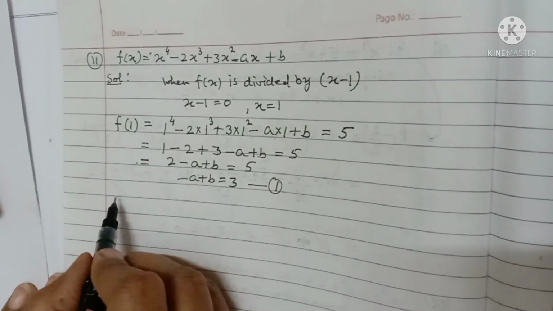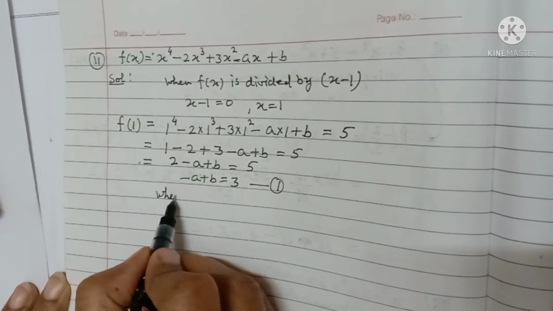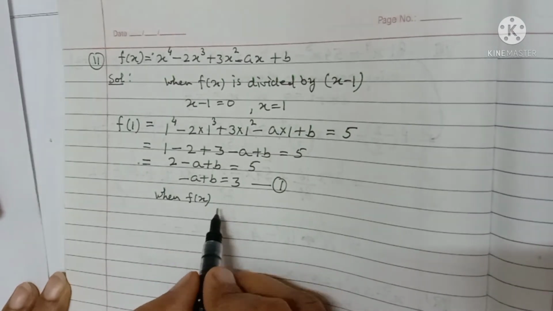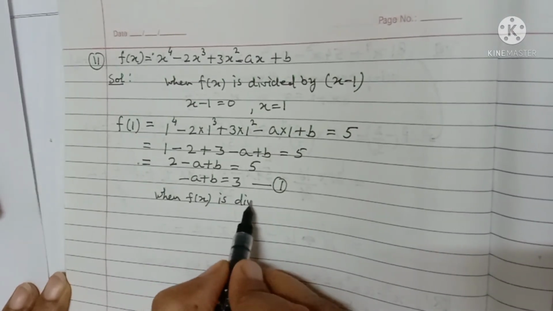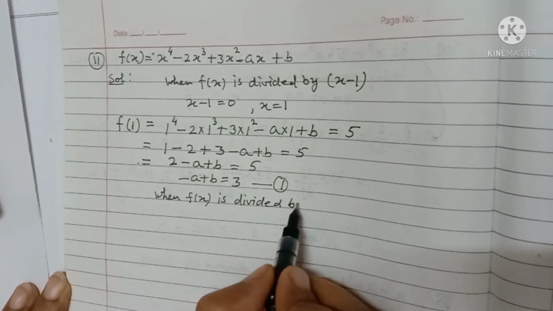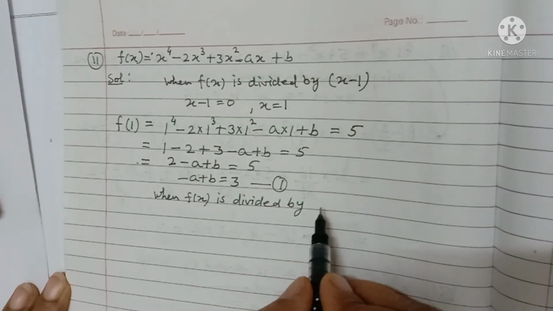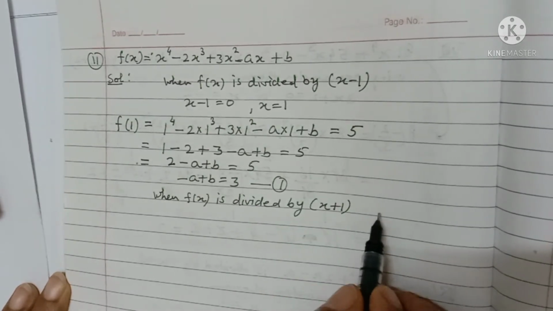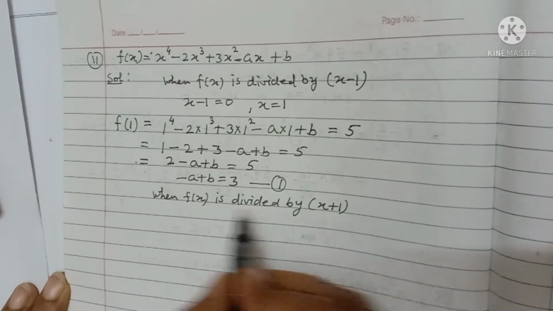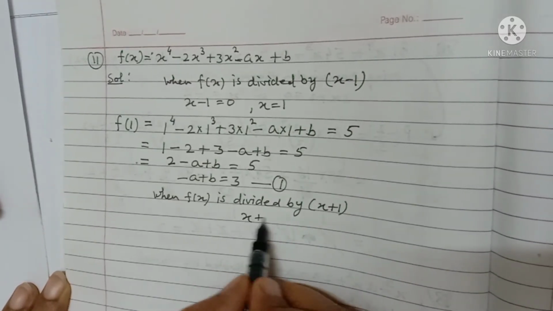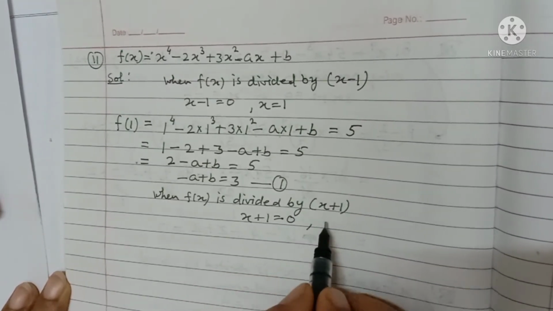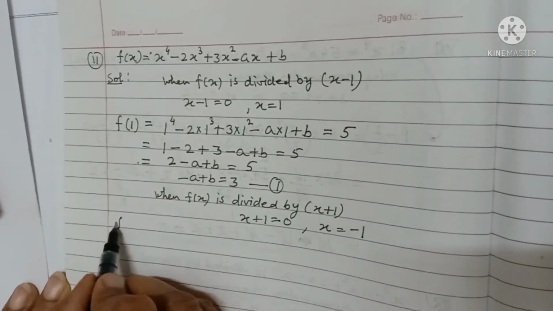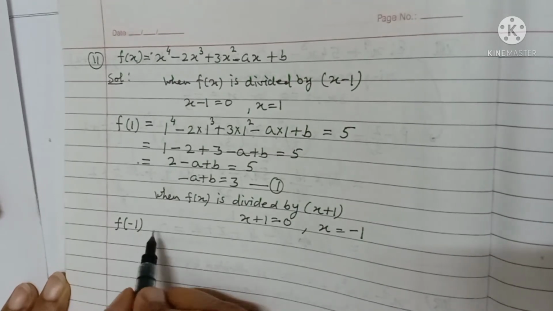Similarly for the second, when f(x) is divided by x plus 1 and leaves the remainder 19 in this case, put x plus 1 is equal to 0, so that x is equal to minus 1. Now f at minus 1.